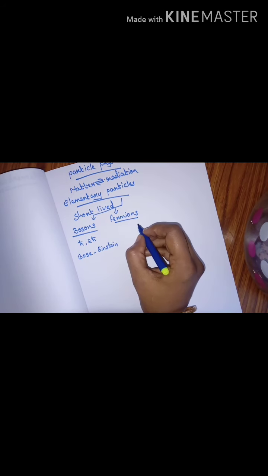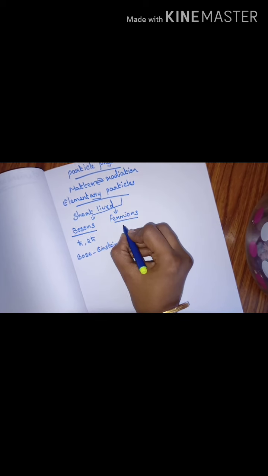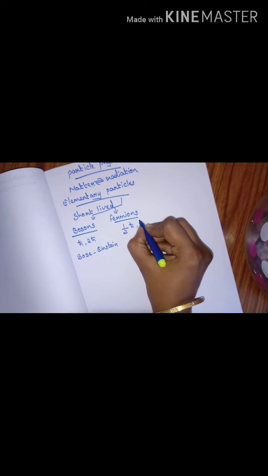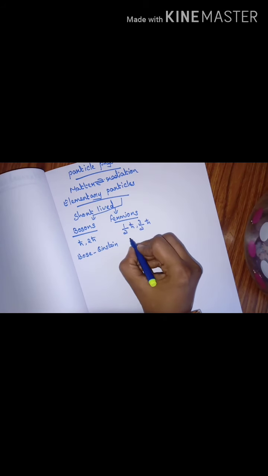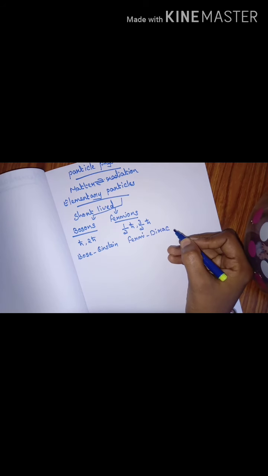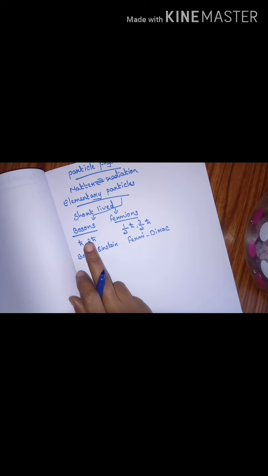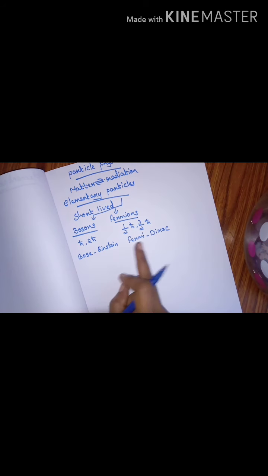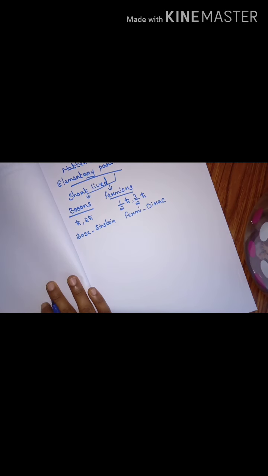Fermions are the particles with intrinsic angular momentum equal to a half-integral multiple of h cross. That means half h cross, 3 by 2 h cross. They obey Fermi-Dirac statistics. The most important difference between the two classes of particles is that there is no conservation law controlling the total number of bosons in the universe, whereas the total number of fermions is strictly conserved in all transformations. General groups of elementary particles can be further classified in accordance with the rest masses of the particles.